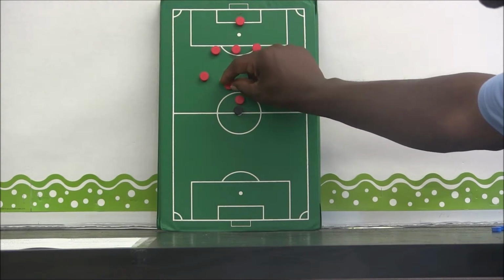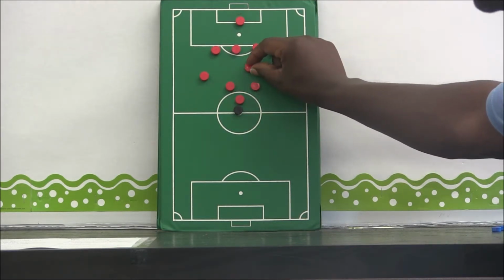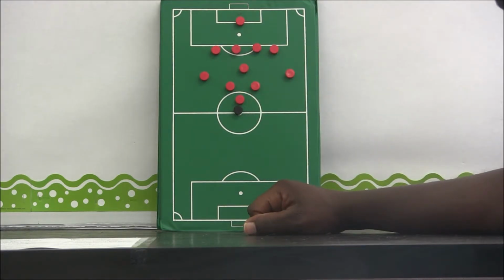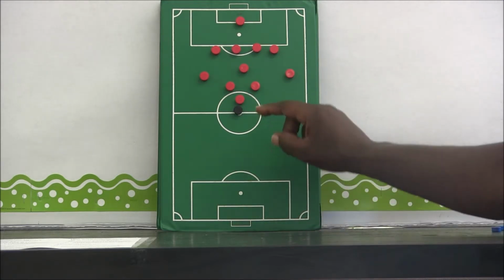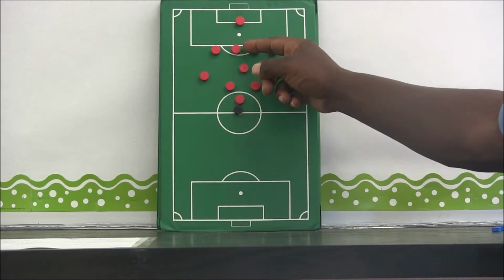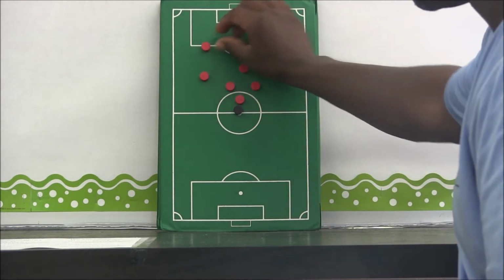Our attacking mids then form that cover behind the center forward, and our holding mid is tucked into the middle, again preventing any through ball or any aerial direct ball from being able to penetrate, or even if they have a runner that's coming in.